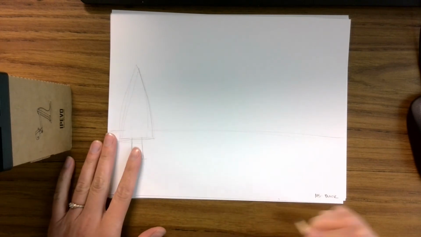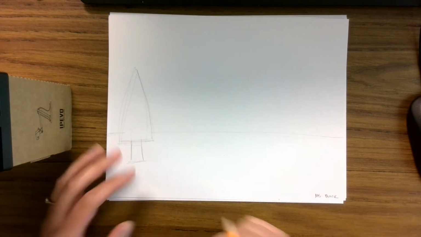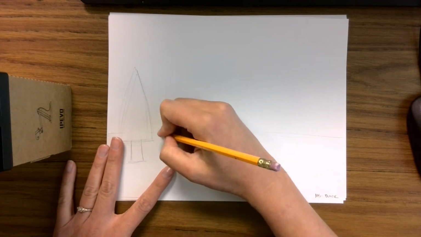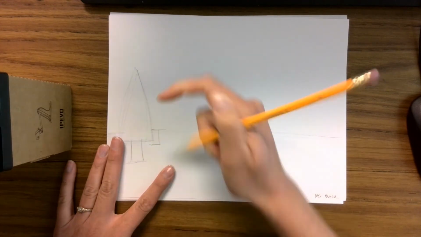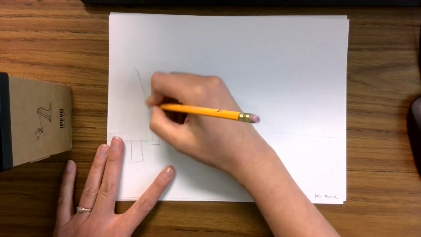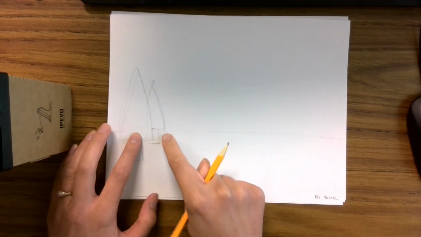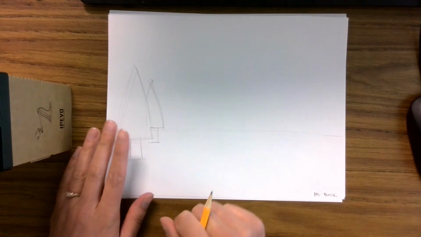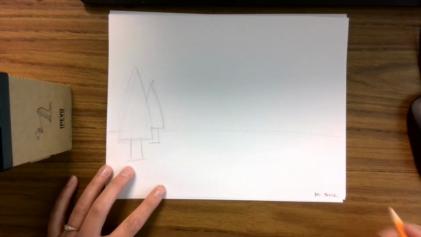You're going to want to decide where to put these trees. Maybe some of your trees are going to appear to be smaller because they're farther away. So remember, the trunk has to be below the horizon line. And here's another one. Okay? The thing about landscapes, though, is these trees probably are around the same height, but this one looks smaller because it's farther away. Okay? So there's 2 trees.